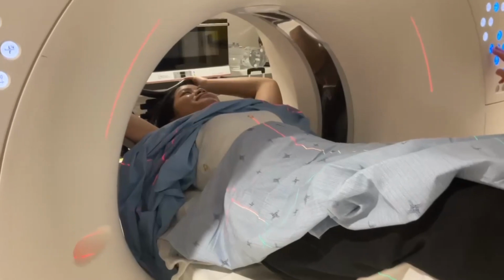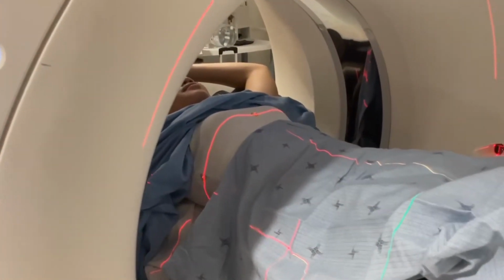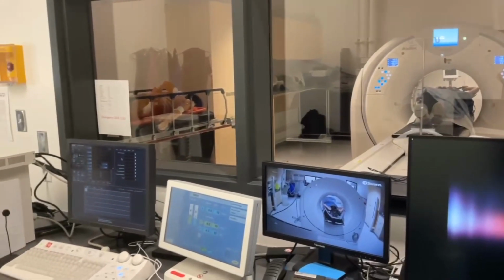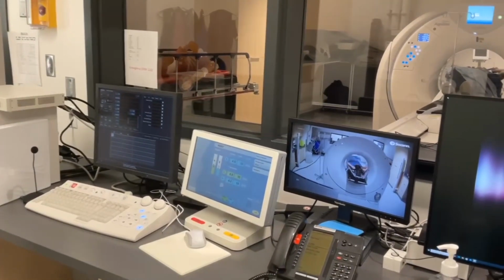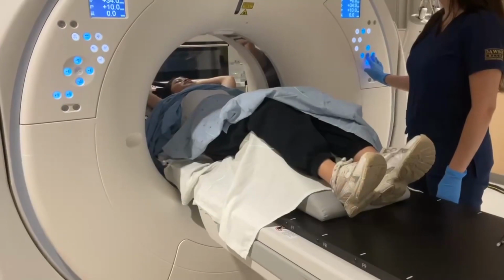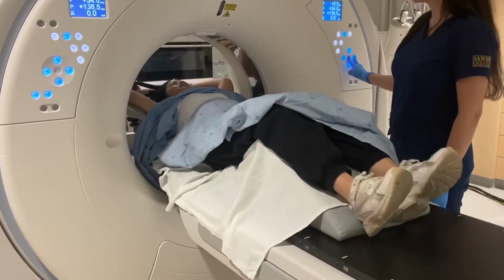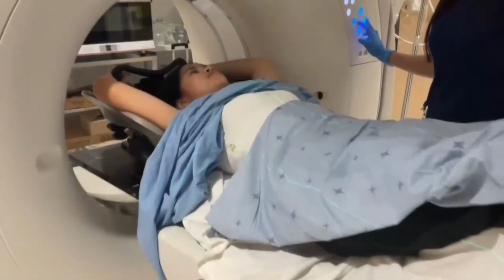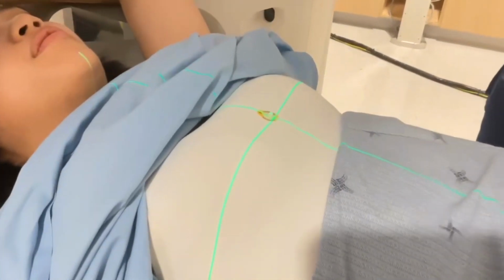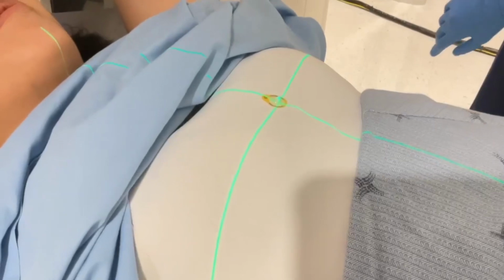Here we bring the table in to where the scan will begin, and then we zero the table. Then we move to the console area and take the actual CT scan. After the scan, gloves are needed to remove the stickers and give the patient some tattoos. The number of tattoos varies depending on departments. They are used as reference marks during the treatment for patient positioning.